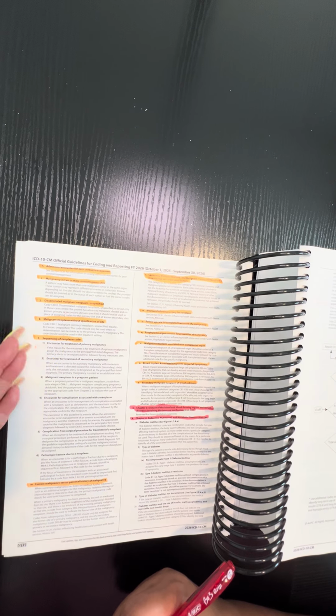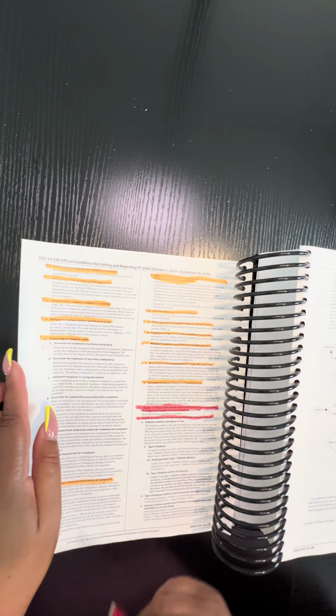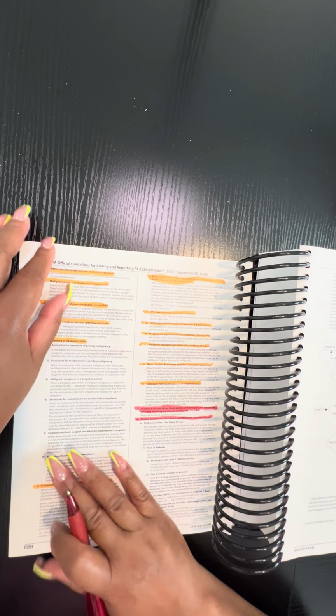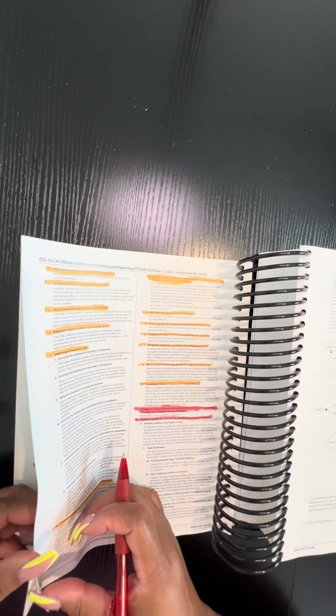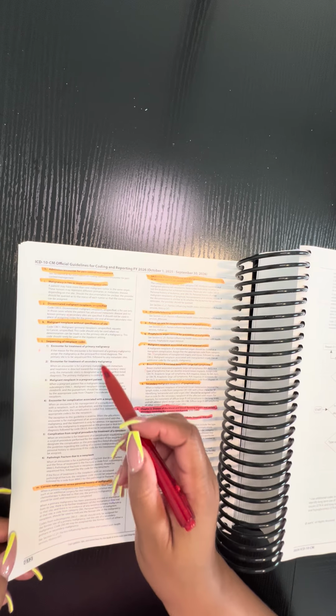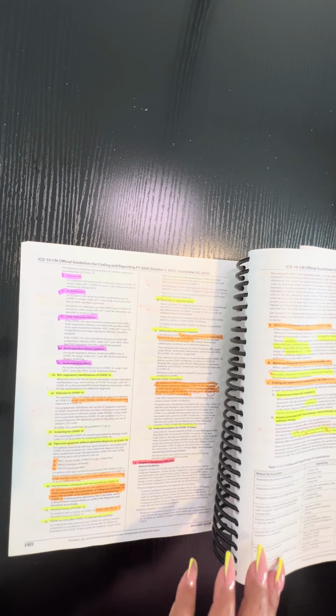The sequencing, we already have the table on the other side, so you already know how to sequence. So this area here is kind of telling you right here.